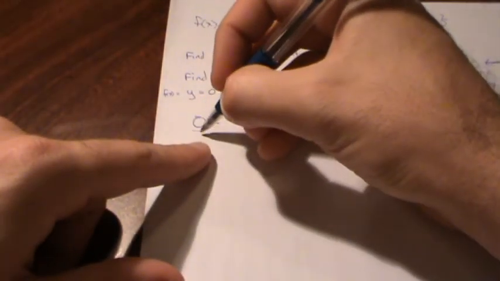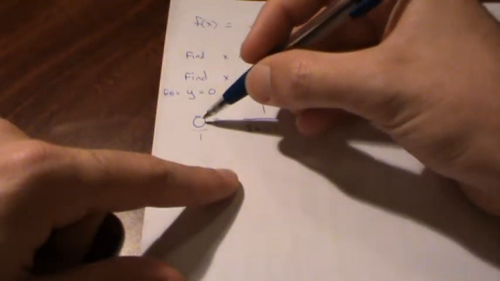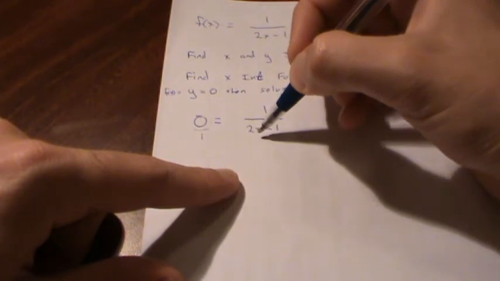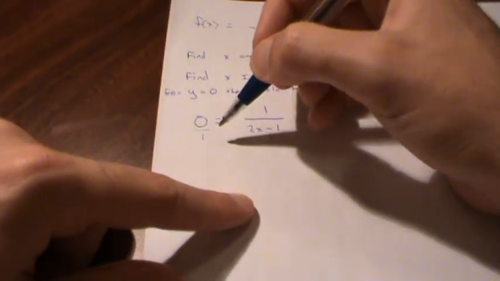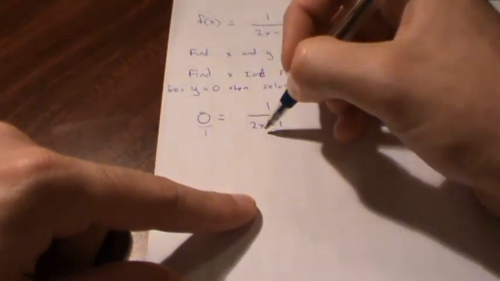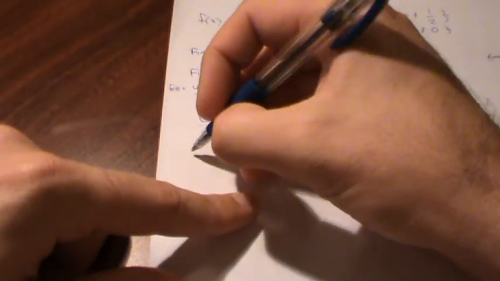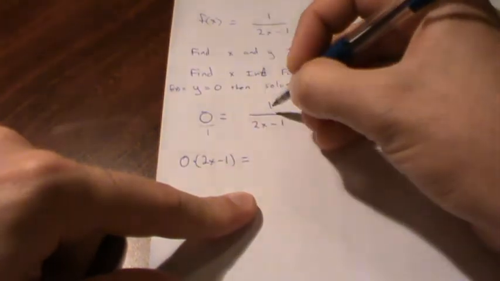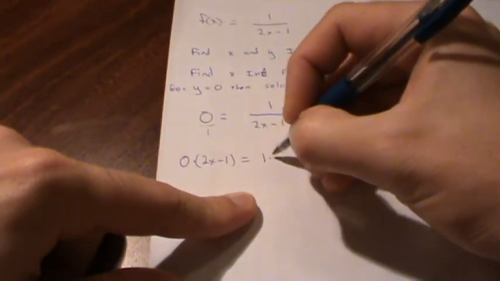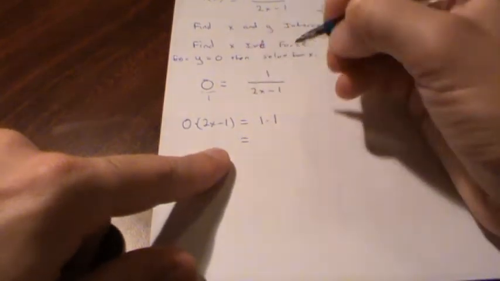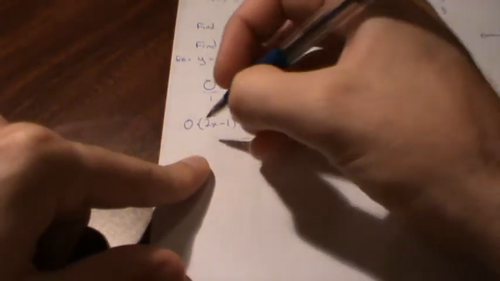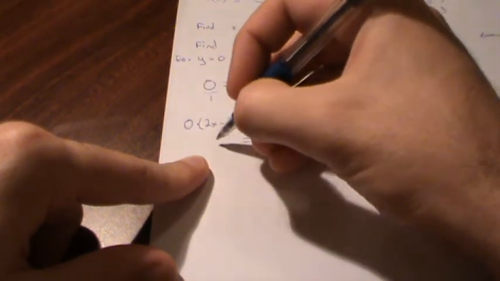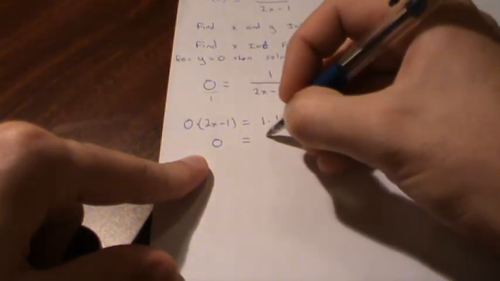Okay, so now solving for x in this function, I'm going to take this and place it over 1. So now I've got a fraction equals another fraction. When I've got a fraction equals another fraction, I can cross multiply here. And so I get 0 times 2x minus 1 is equal to 1 times 1. Now 0 times anything is 0, and 1 times 1 is 1.